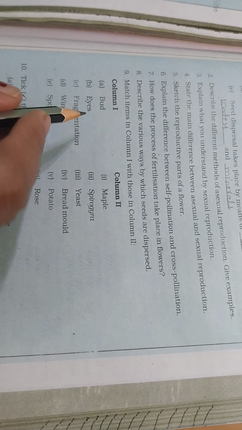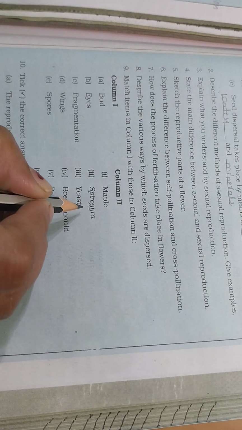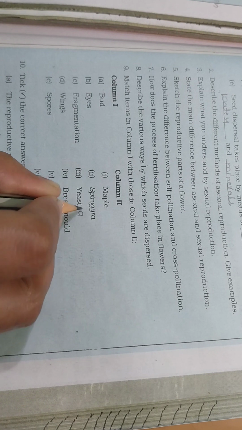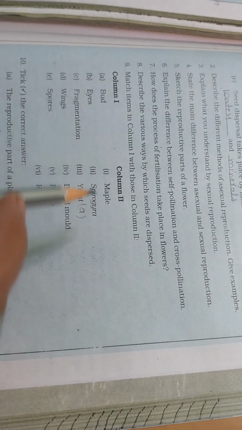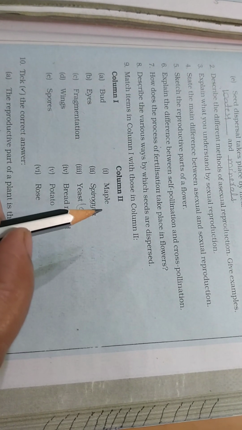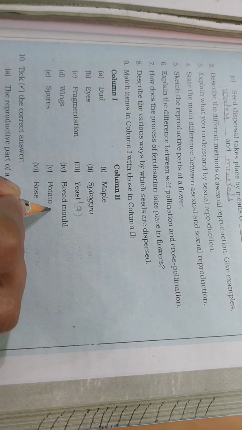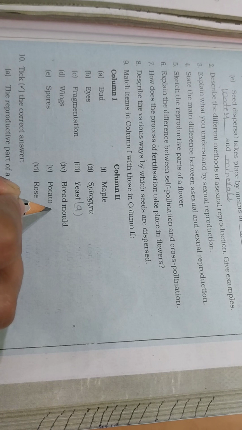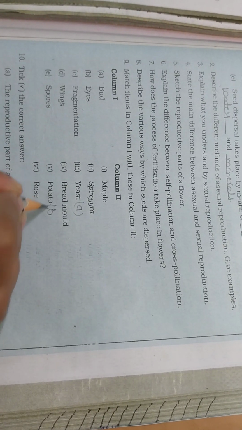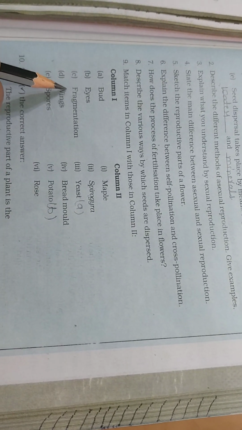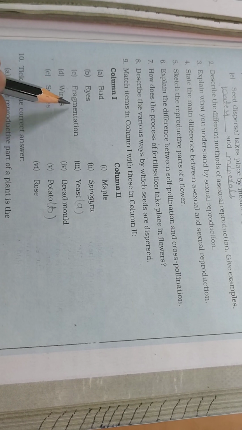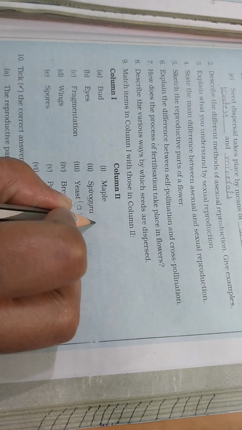Bird is east. Eyes, potato. Fragmentation, spirogyra.